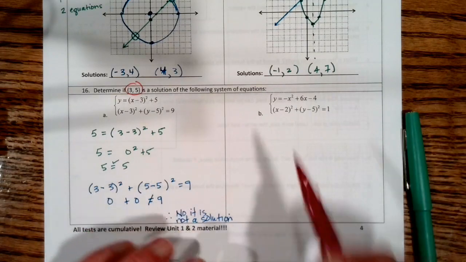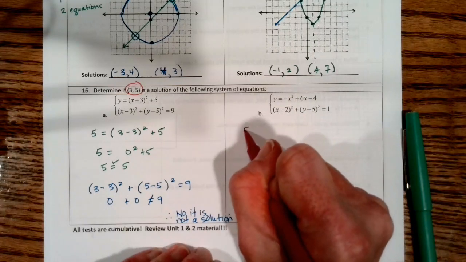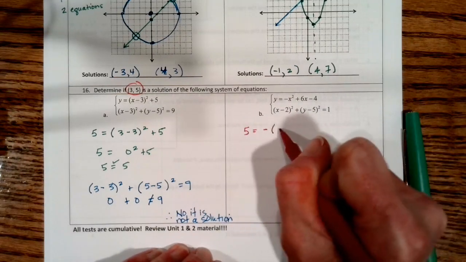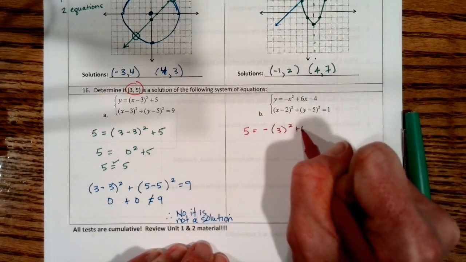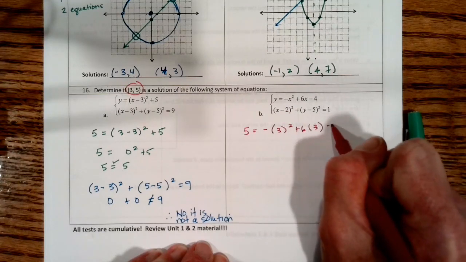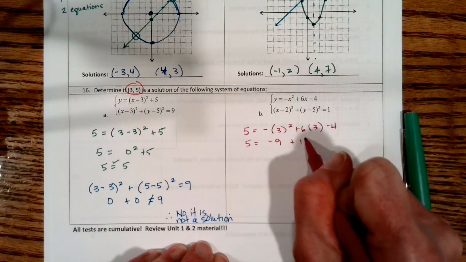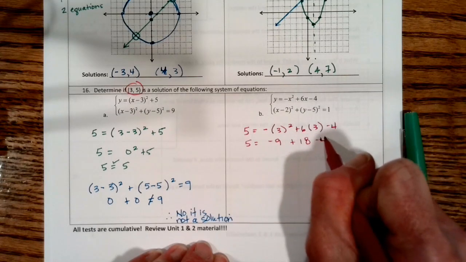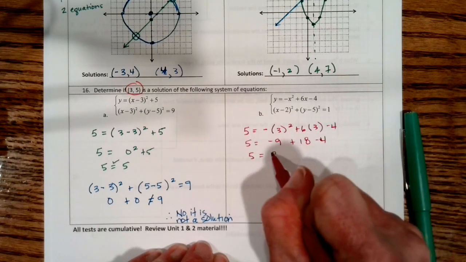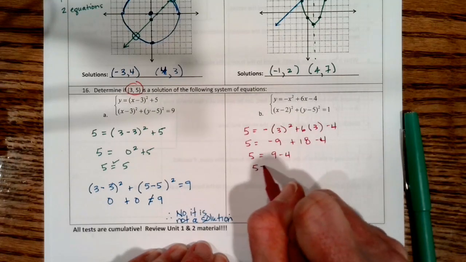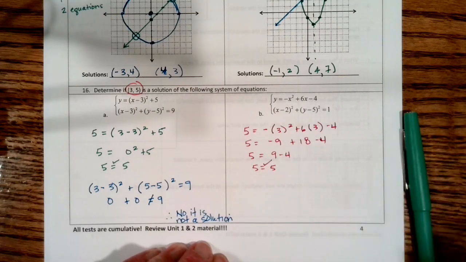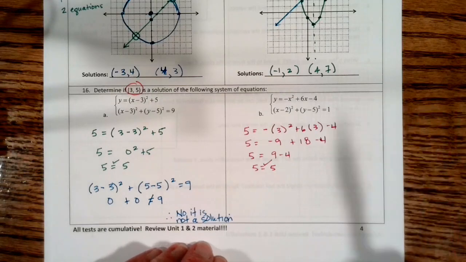All right, let's see. This first equation is 5 equal to the opposite of 3 squared plus 6 times 3 minus 4. Is 5 equal to negative 9 plus 18 minus 4? Is 5 equal to 9 minus 4? Yes, it is. So it works for my first equation.